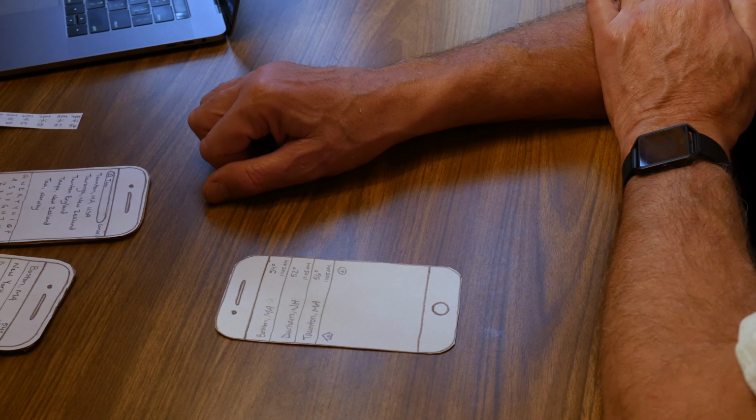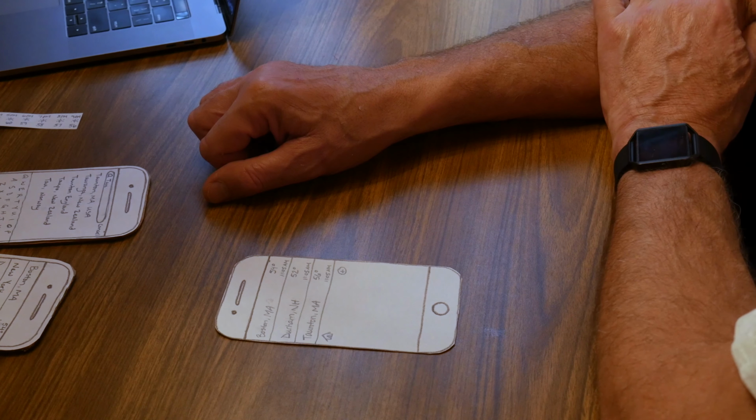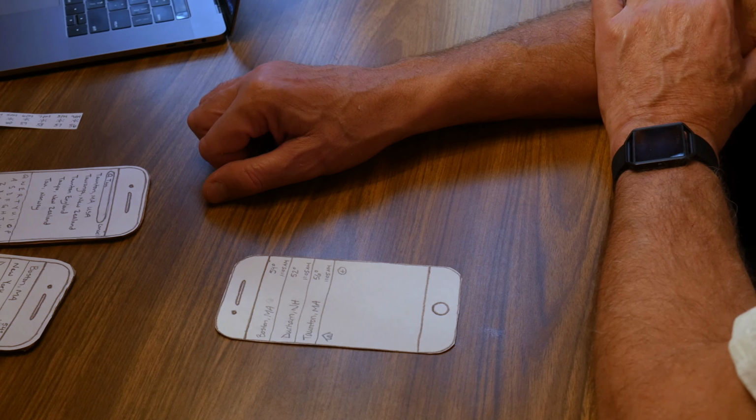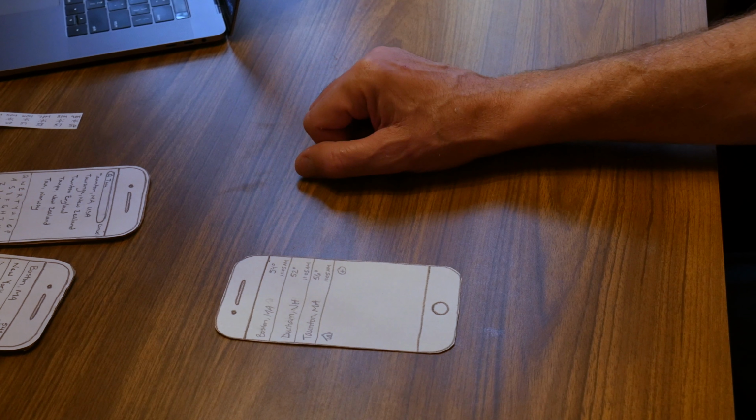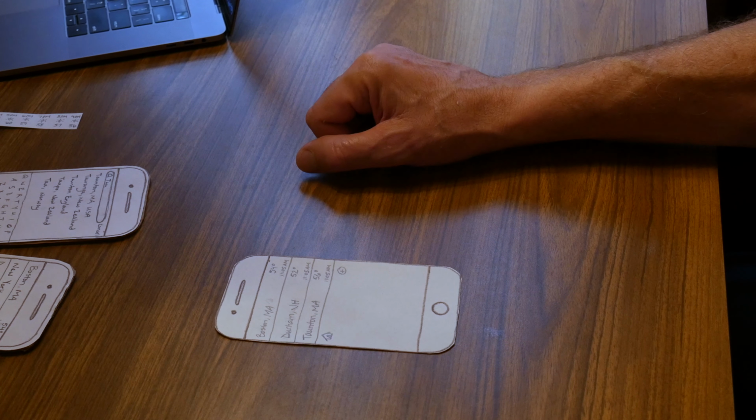Do you have any other last-minute thoughts? It was familiar to you, which is good. Yep. So it was somewhat routine to use it.